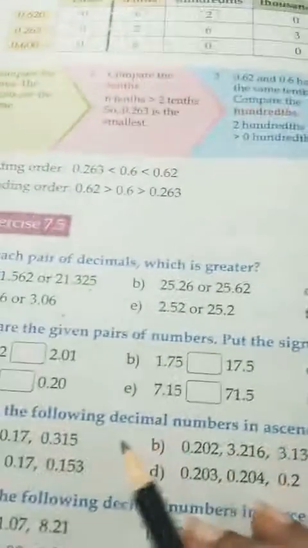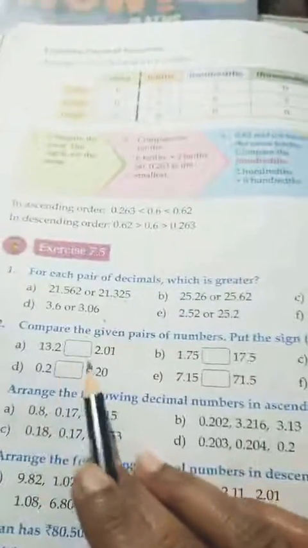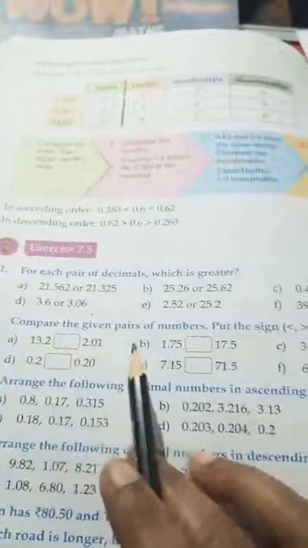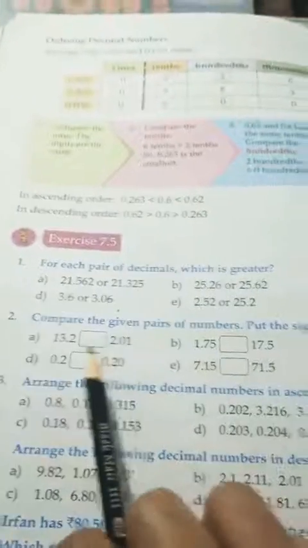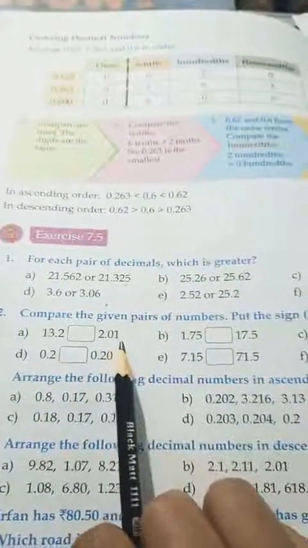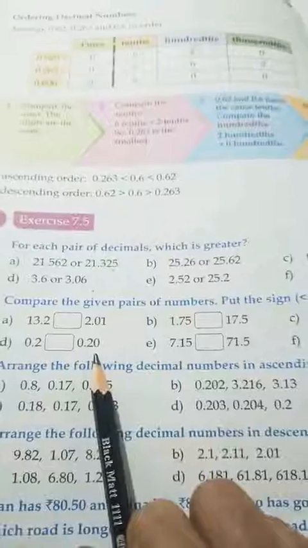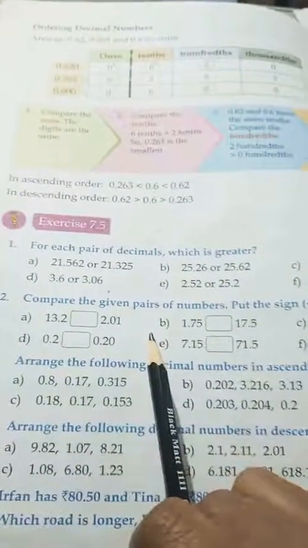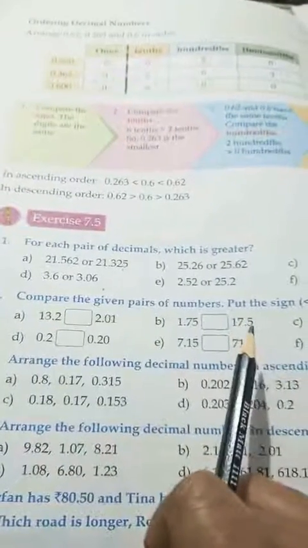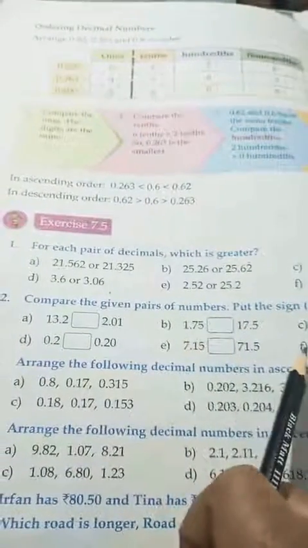And in the same way you have to do sum number 2. Here we will do sum number 2. Compare the given parts of pairs of numbers. Put the symbols greater than, less than, or is equal to in the box. Yes, as already I have told you, as we have done sum number 1, in the same way we will do sum number 2. Firstly we will write them in like decimals. After that we will do the comparison of whole part. If whole part is same, then we will compare decimal part. After that we will come to know which is greater and which is smaller and which both are equal.